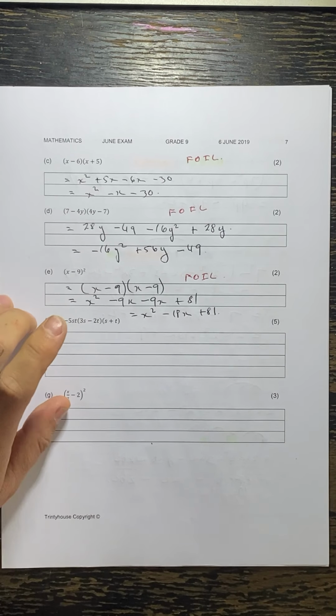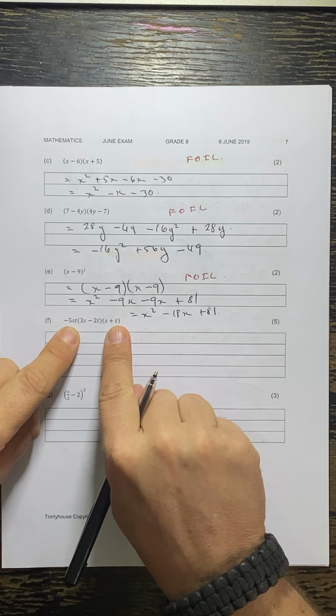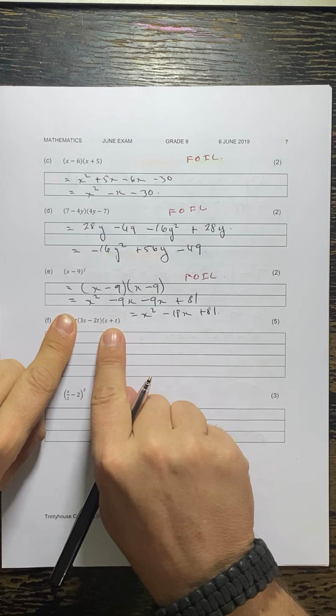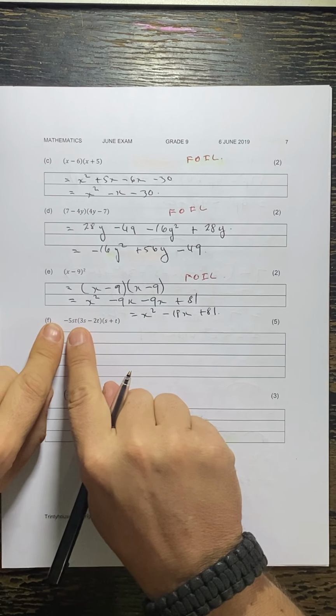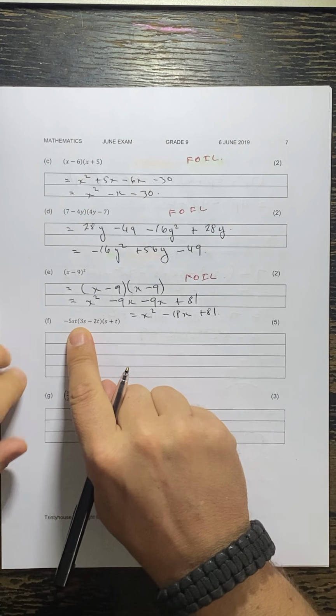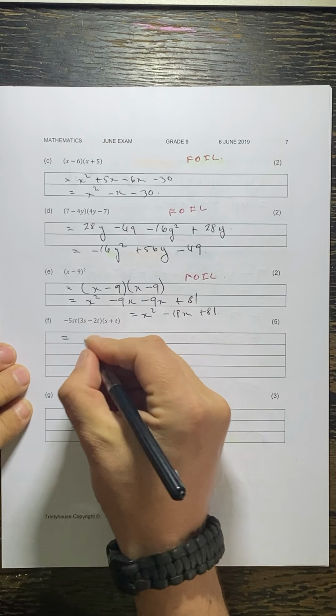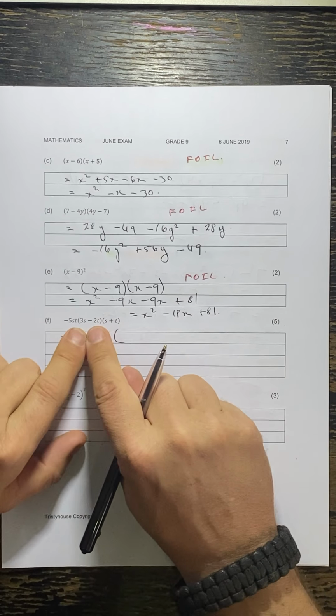Okay, so with this one here, grade 9s, what I'm going to do is do the brackets first. We have a binomial with a binomial, so I'm going to FOIL it. Once I've got the answer for that, then I'm going to distribute that minus 5st into whatever we have. So we get minus 5st. Then we're going to FOIL this.